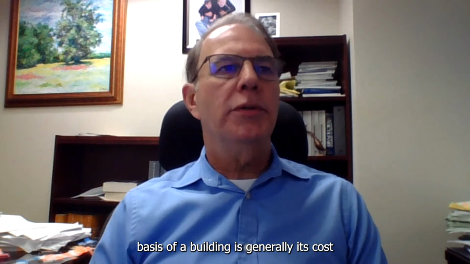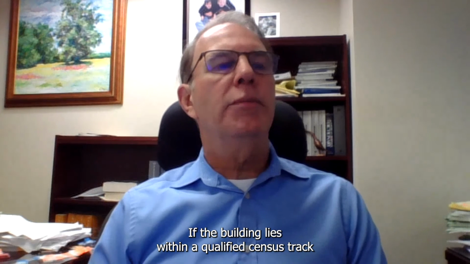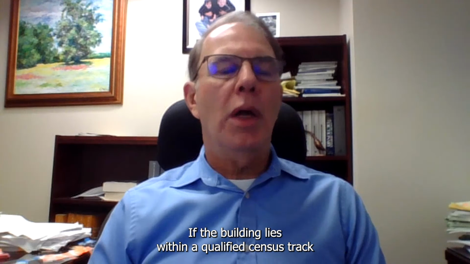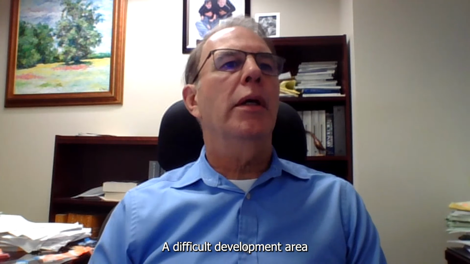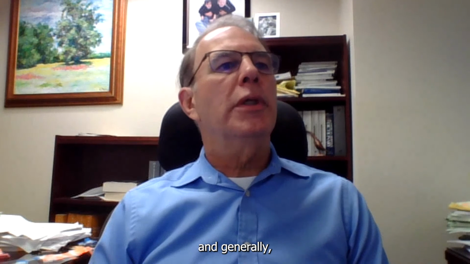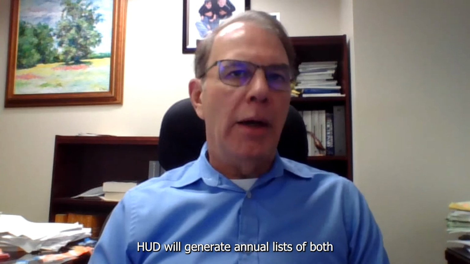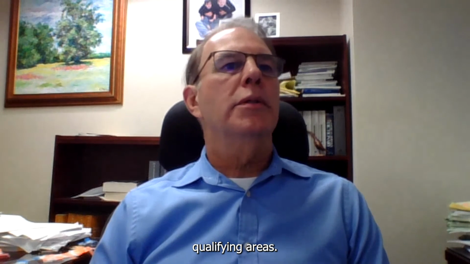Second, eligible basis of a building is generally its cost, but this cost may be increased by 130% if the building lies within a qualified census tract or a difficult development area. A difficult development area is determined by HUD each year, and HUD will generate an annual list of both qualifying areas.